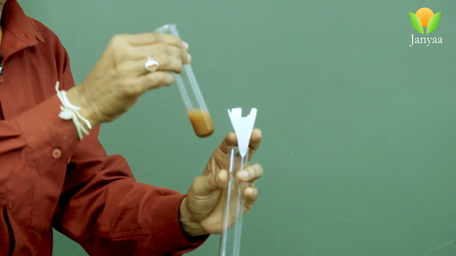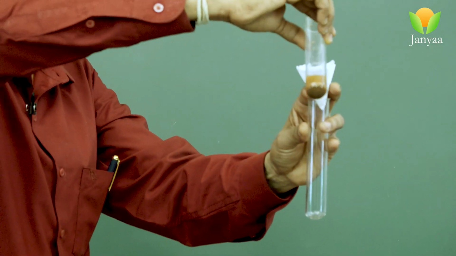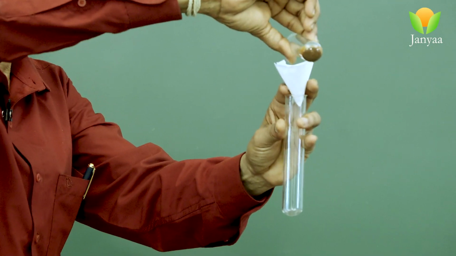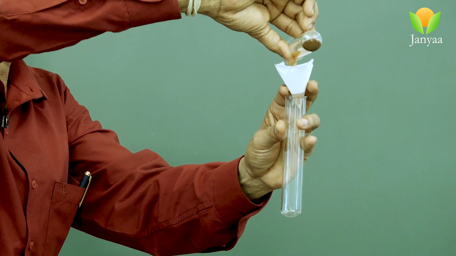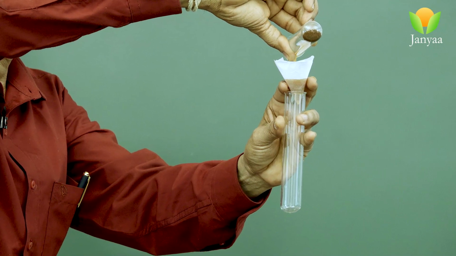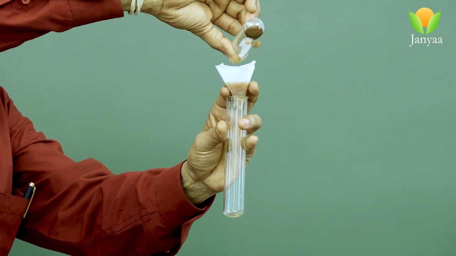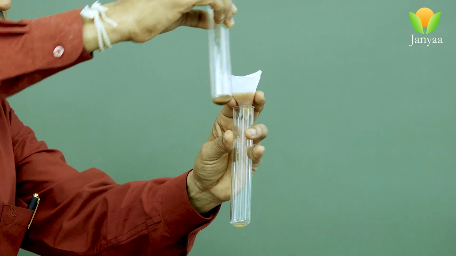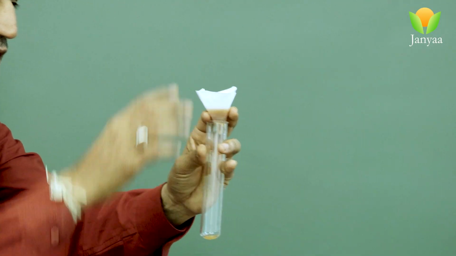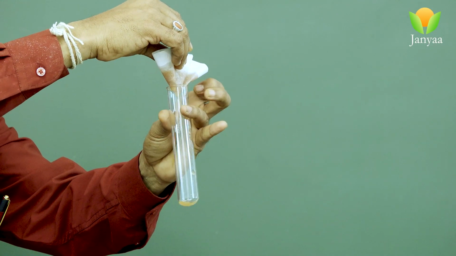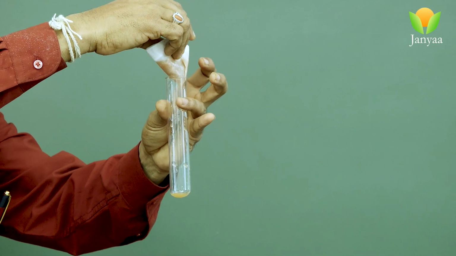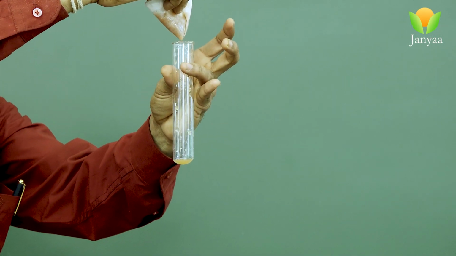Now I am pouring the mud water mixed solution and collecting the solution from this. You can observe that you are getting the soil water here.